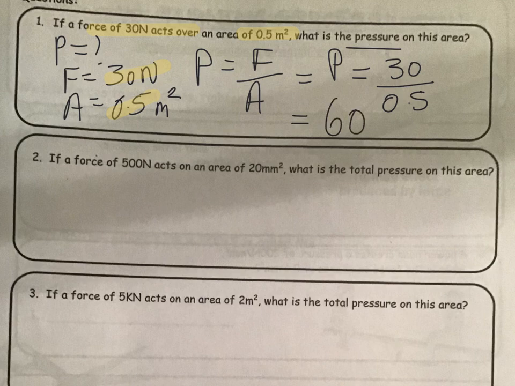Now we need to decide on the units that we're going to use. So we know that it's newtons, okay? And here in the question it's meters. So it must be Newton per meter squared. Or you could just write Pa for Pascal.